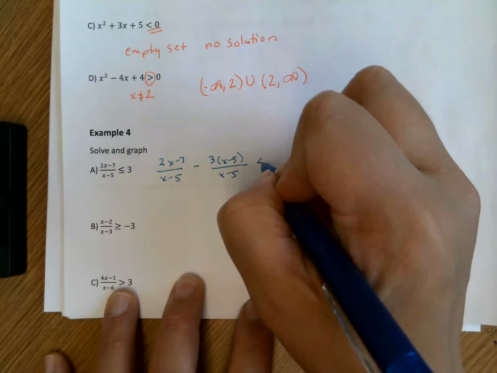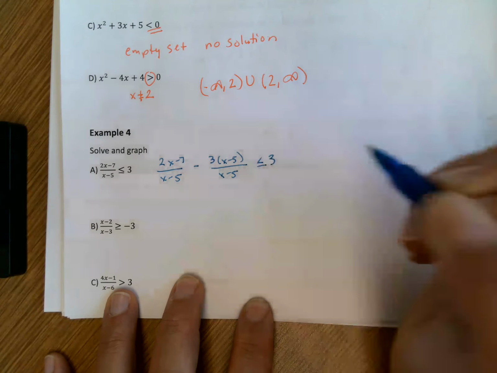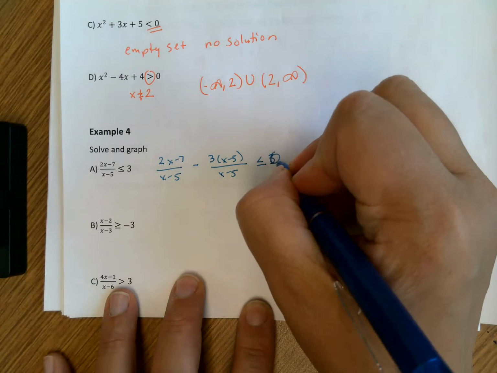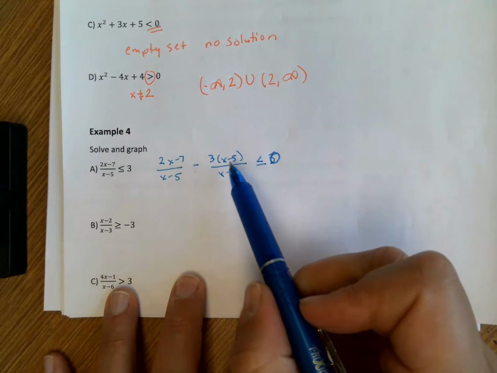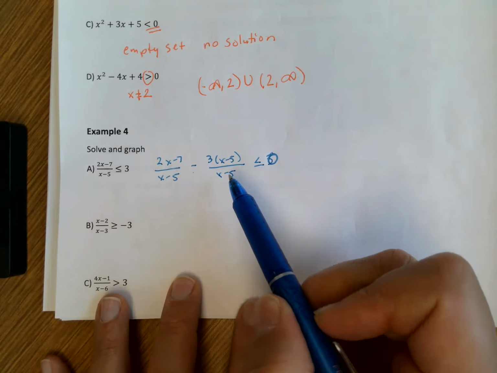Okay. So again, I subtracted the 3. I did 2 steps in that scenario. I subtracted the 3, and I also have the common denominator. So when I write this as one fraction, this x minus 5 is on bottom.